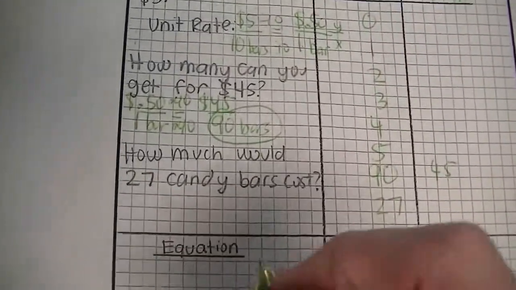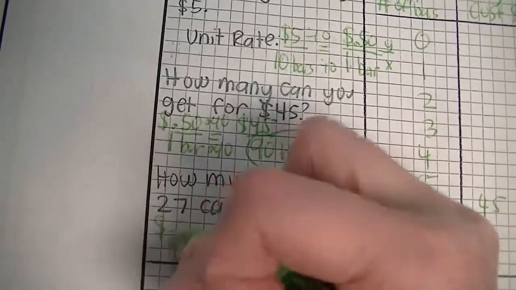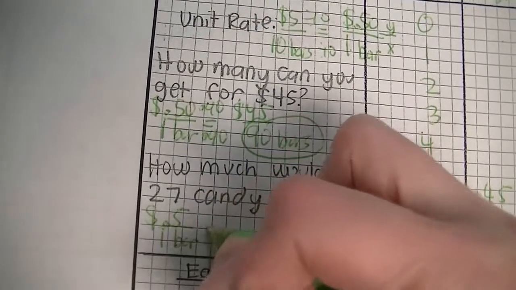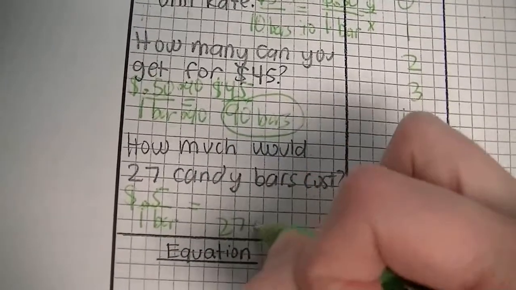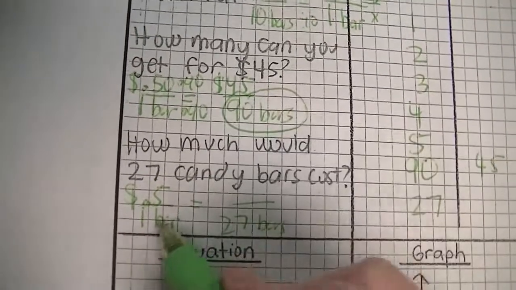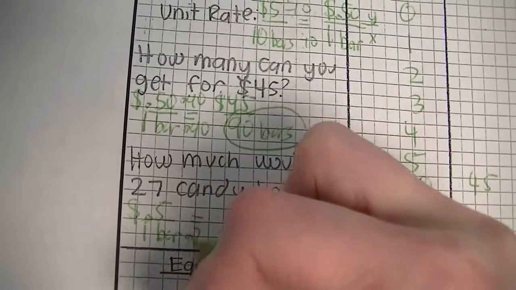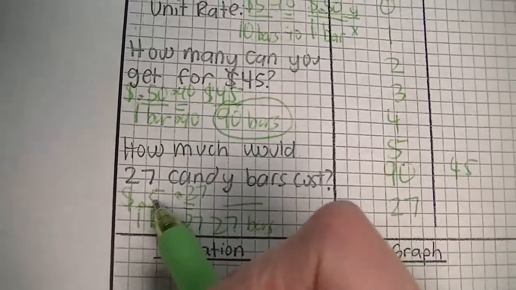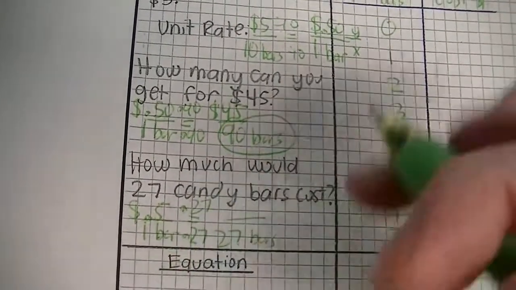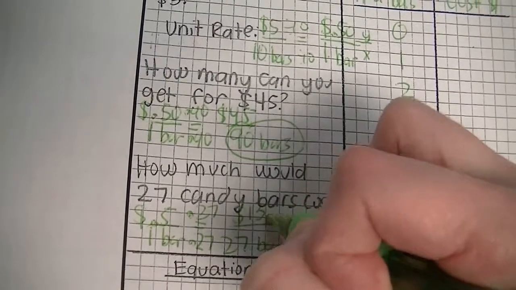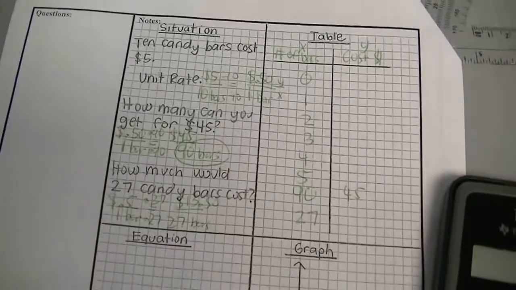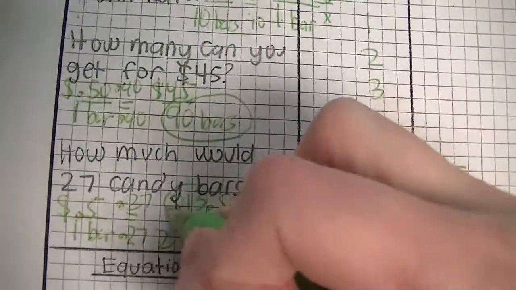How much would 27 candy bars cost? I don't know yet. 50 cents per candy bar. And they want to know about 27 of them. So how'd you get from here to here? Oh, we just multiplied 1 by 27 to get that guy. So I got to multiply 0.5 times 27. So 5/10 times 27 is $13.50. Let me double check that. I might be wrong. 5 times... Oh, okay, we're good. And that's how much it would cost for 27 bars.